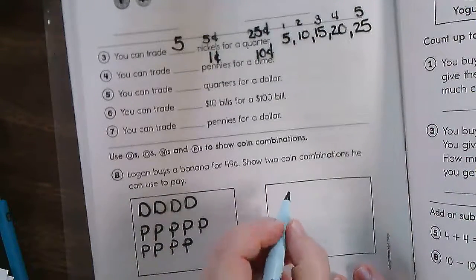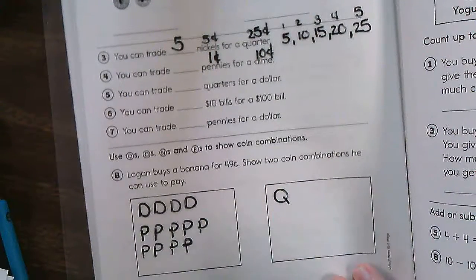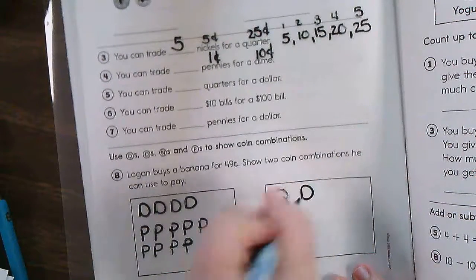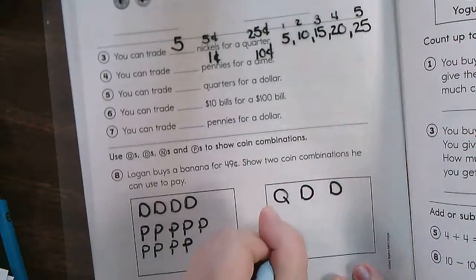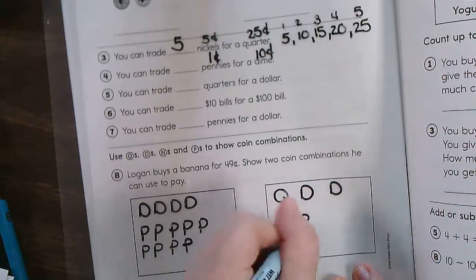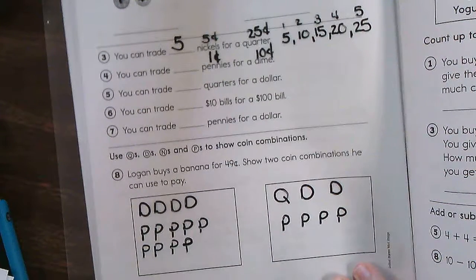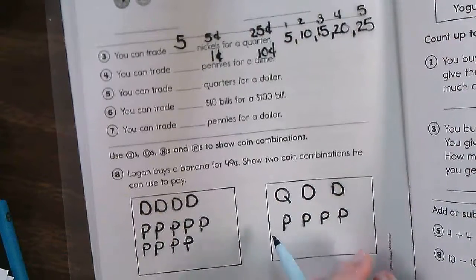Okay, well, what's another way I could do it? Well, let's say I have that quarter. I like to have those around. So that's 25. I want to go to a dime, 35, 45, and then 46, 47, 48, 49. Notice I didn't have any nickels in that one, and I didn't have any nickels in this one, but that's okay. And that's what I've got for our math lesson today.